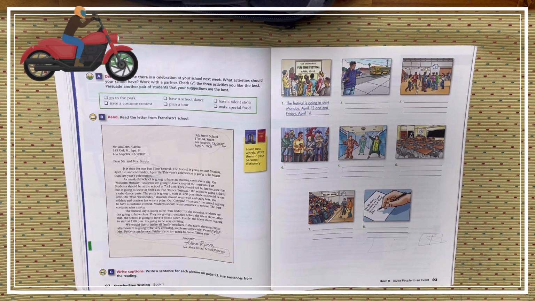We would like to invite all family members to the talent show on Friday afternoon. It is going to be very crowded, so please come early. Please reply to Mrs. Percy or me by next Friday. If you're going to come, thank you sincerely. Ms. Elma Rivera, school principal. Section C, write captions.